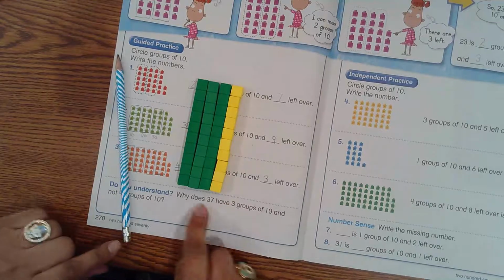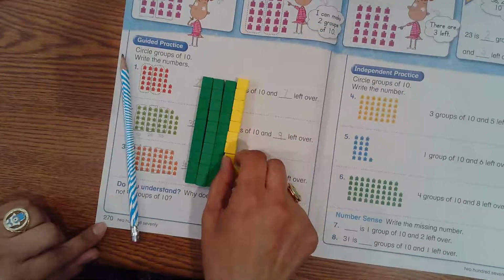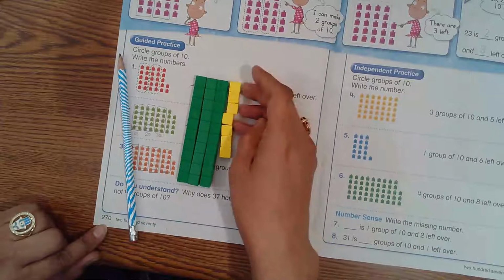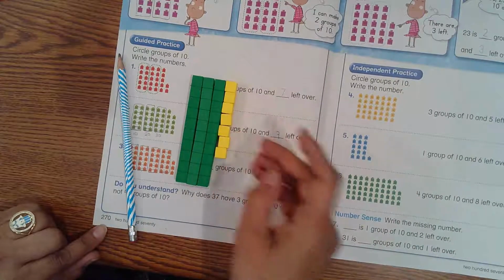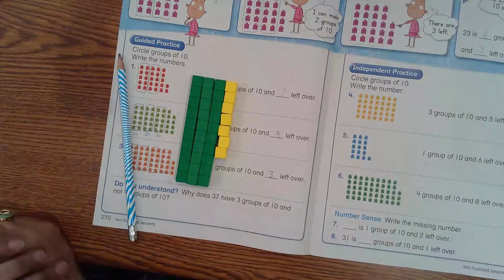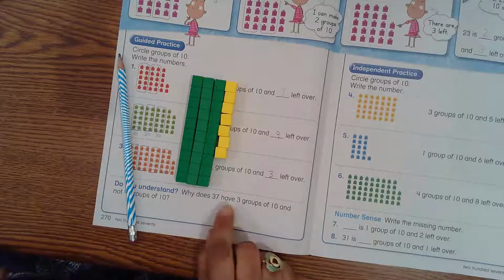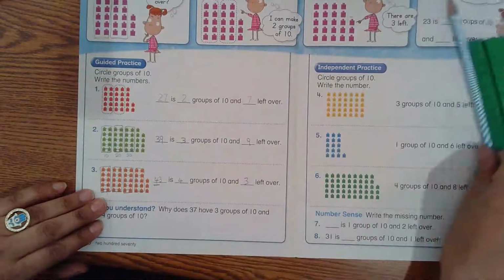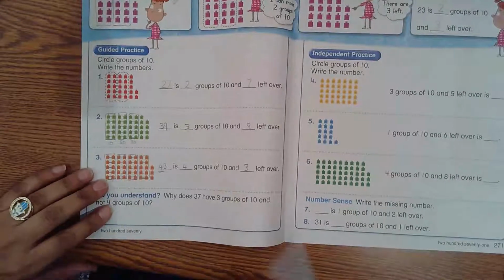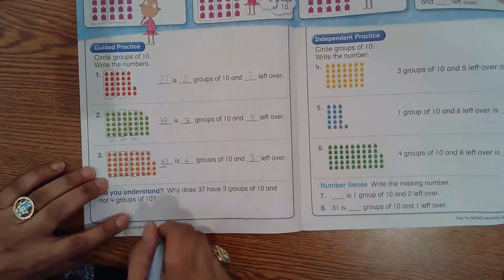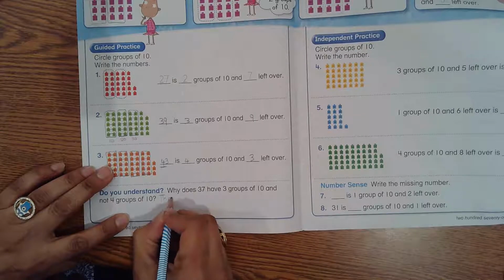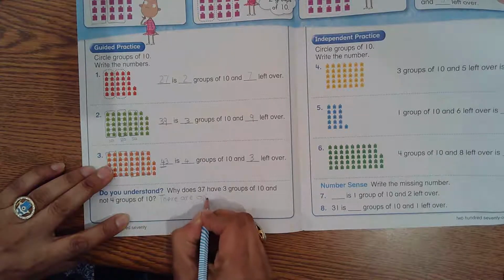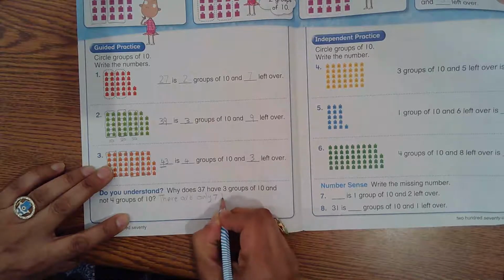But 37 has 3 tens and 7 leftovers, so I cannot consider that 7 an extra 10, and I cannot say, oh, I have 4 tens in 37. No, I have 3 tens only. All right, so let's put this on the side and try to write this. There are 7 leftovers.